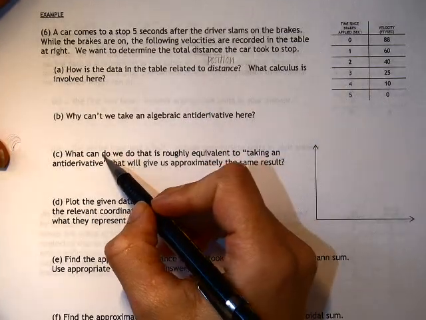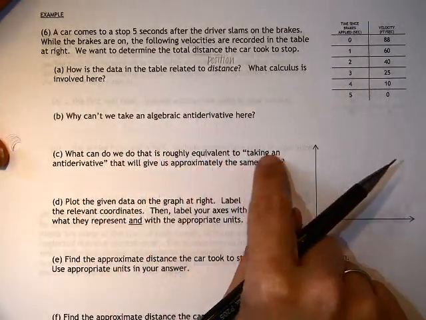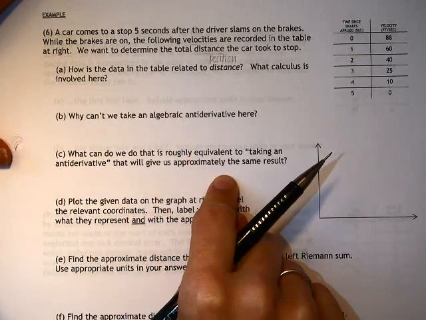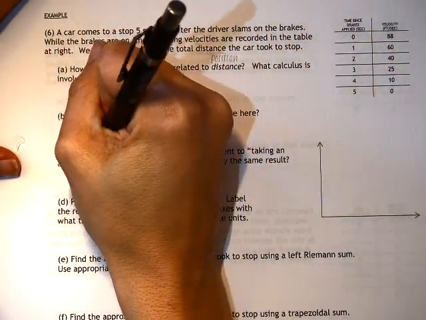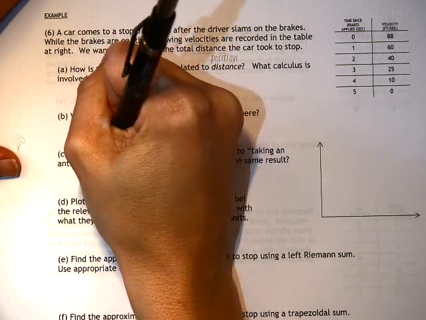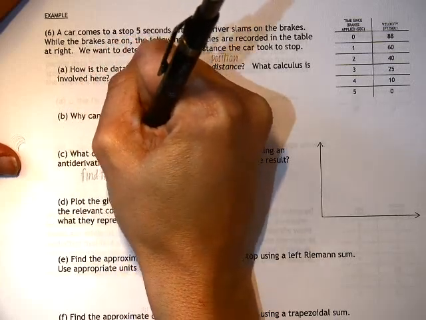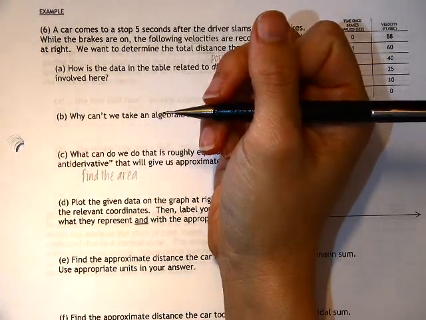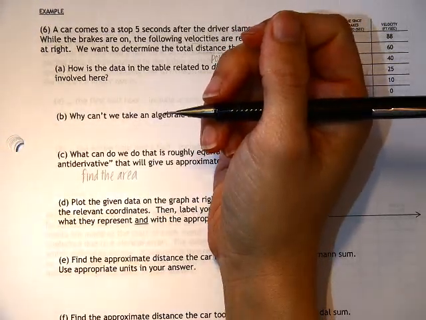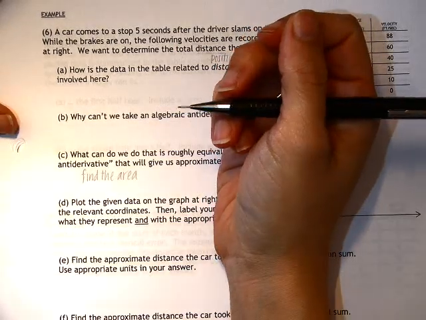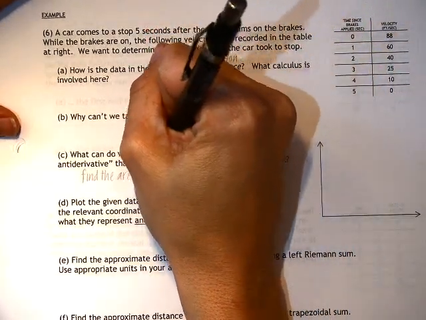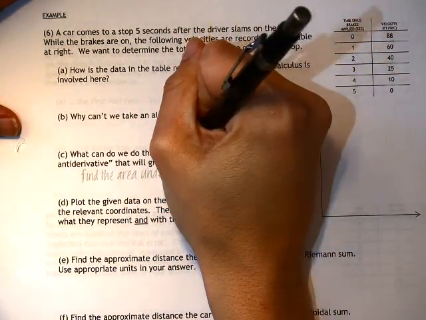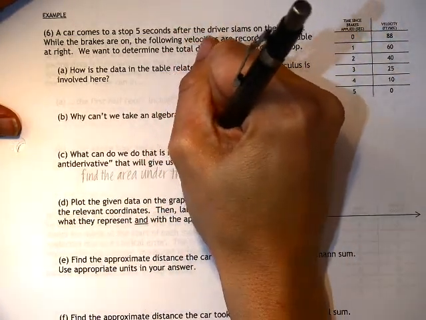So in letter C, instead of taking a traditional antiderivative algebraically, the best we can do is find the area under this velocity curve, because that is, as we found with Riemann sums, essentially an estimate of the actual value of the algebraic antiderivative. So I'm going to phrase this specifically, and you're welcome to copy down this phrasing. We're going to find the area under the velocity curve.